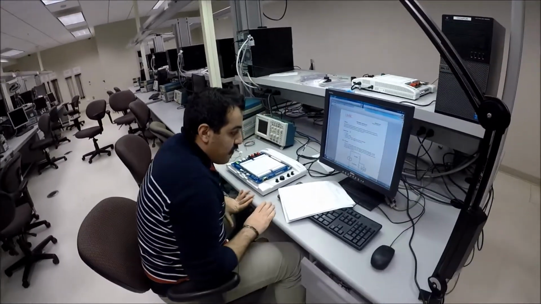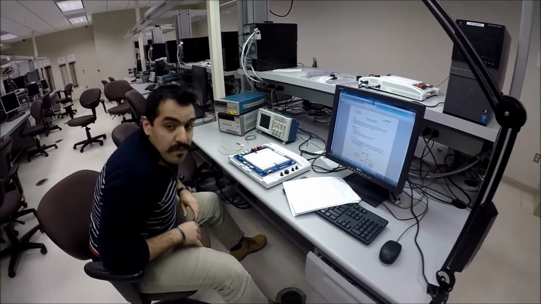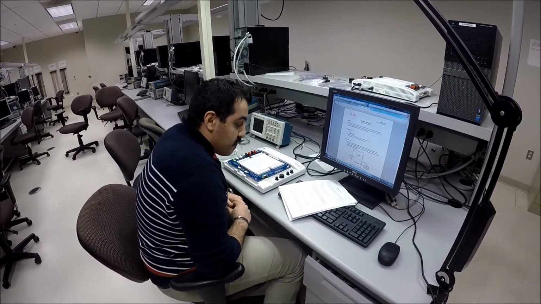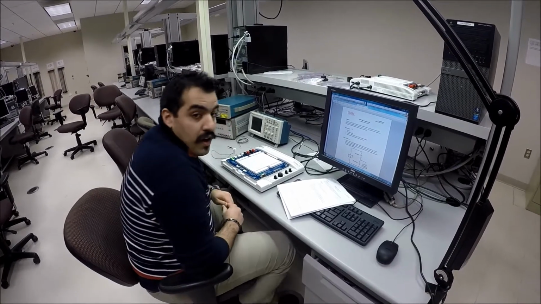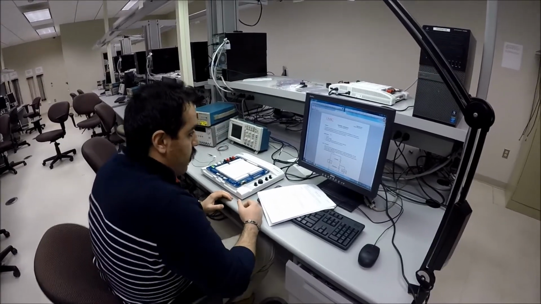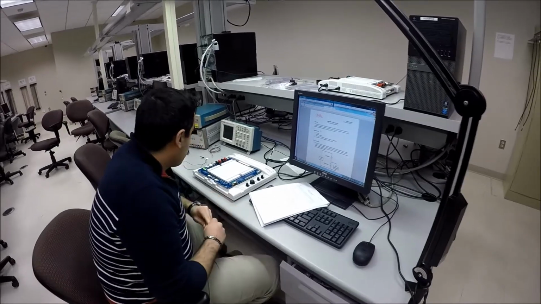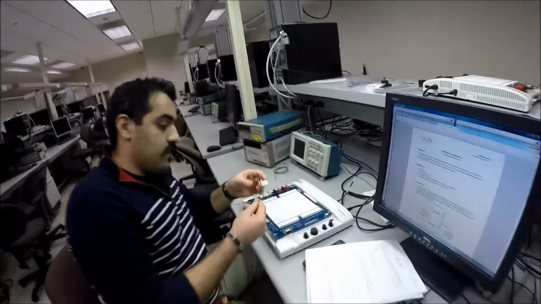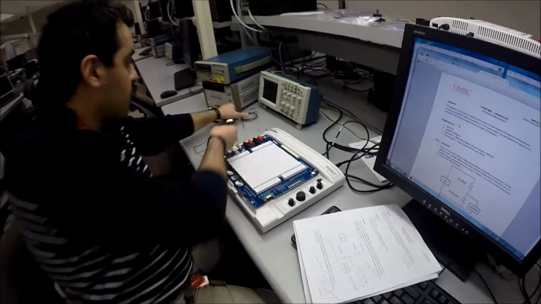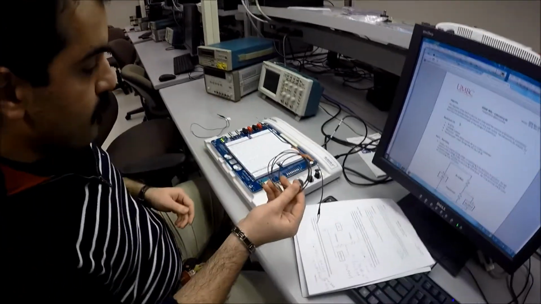Today we are going to work on the response of the temperature measurement sensors and see if they actually follow the behavior of a first order system or not. In order to do so, in part 1 we will use a thermistor. This is our thermistor, and in part 2 we will use a thermocouple.